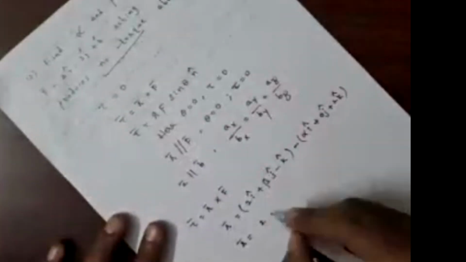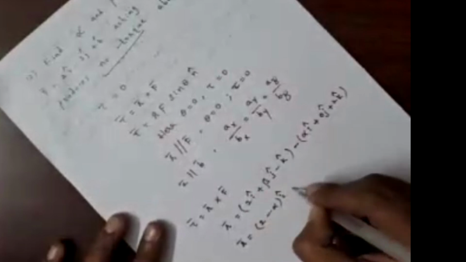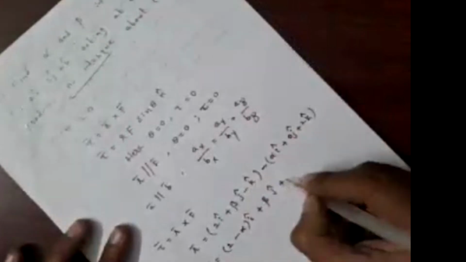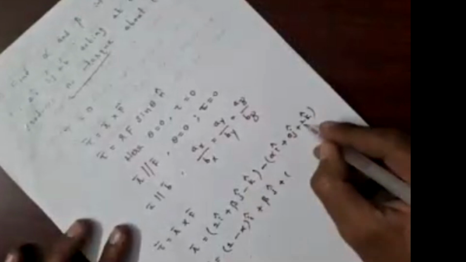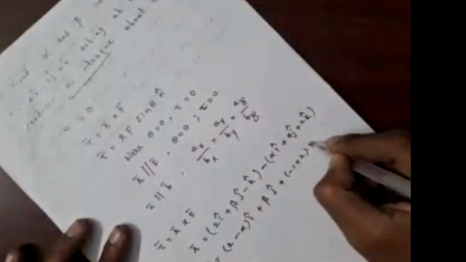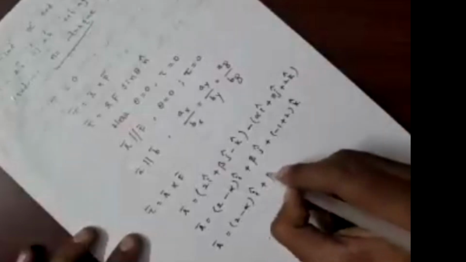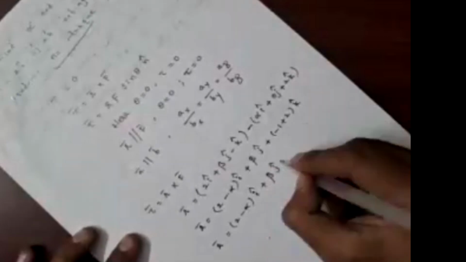Then 2 minus alpha, in both the cases i cap is common, plus beta j cap. Anyway, here 0 is present, no need to write. And then minus 1 minus 2, that is minus 1 plus 2 k cap. Now R bar is equal to 2 minus alpha i cap plus beta j cap plus minus 1 plus 2 k cap. F bar given in the problem is already 2i cap minus 3j cap plus k cap.